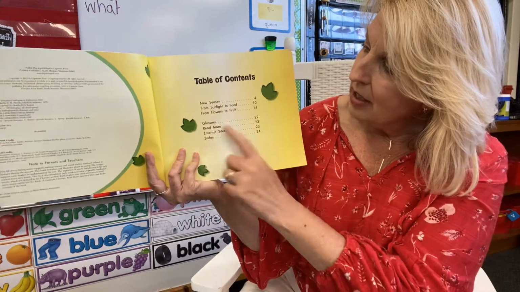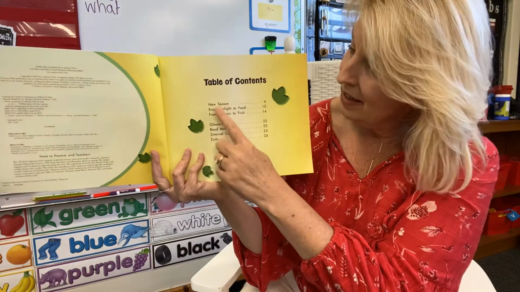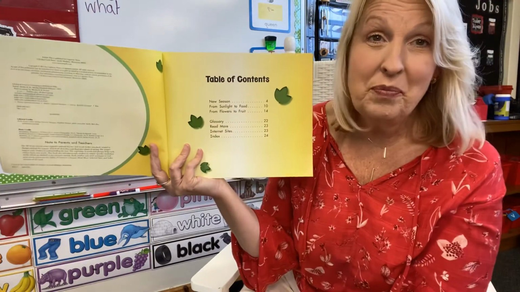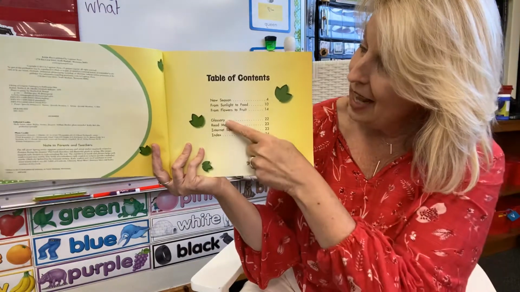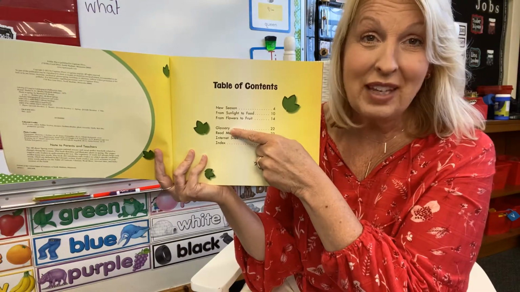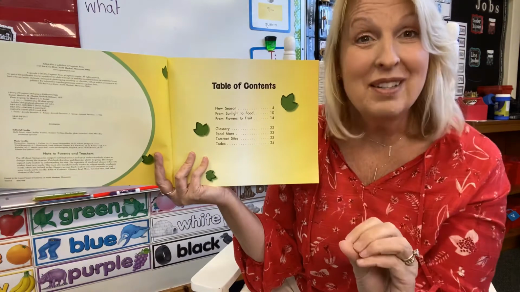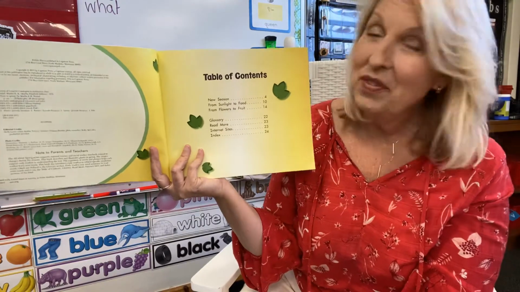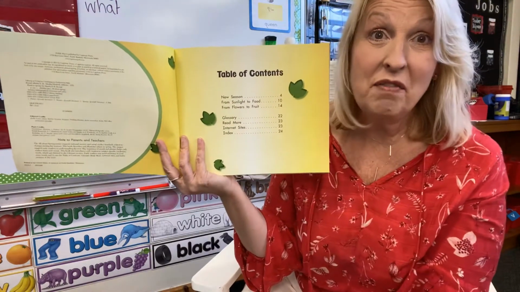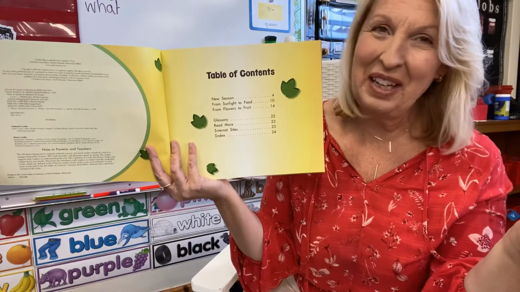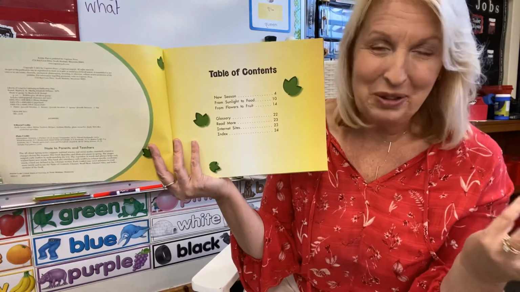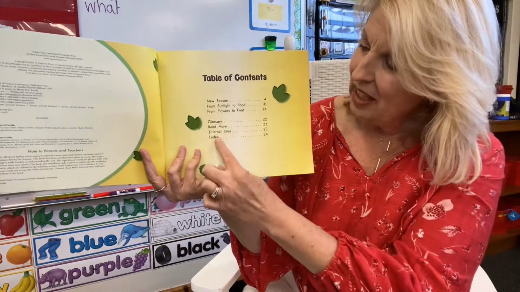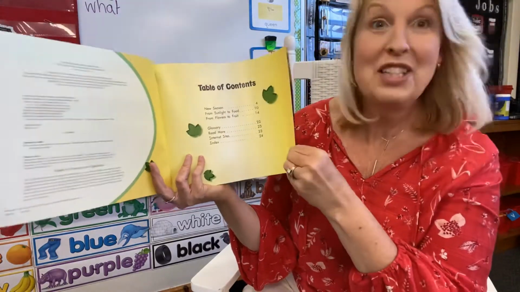So our table of contents talks about new season, from sunlight to food, and from flowers to fruit. So those are the three main sections of the story. And then it has a glossary. A glossary at the end of a book tells you important words that you read in the book and what they mean, their definitions. And that's important to have sometimes, especially in nonfiction books where you may run into a lot of scientific words or big words that you haven't heard or seen before, and you might not know what they mean. And then it gives a couple other resources for things. Let's check it out.